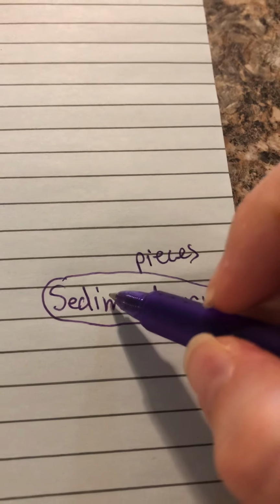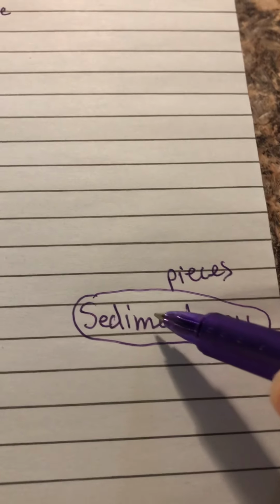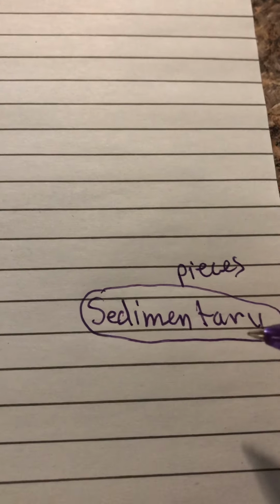But these are the rocks that we normally see on the face of the earth. Like if you go outside in your yard and you just randomly find a rock, chances are it is going to be a sedimentary rock. So that's the second type of rock.